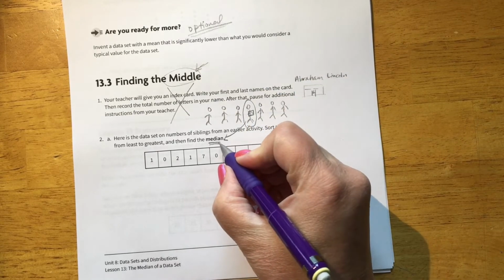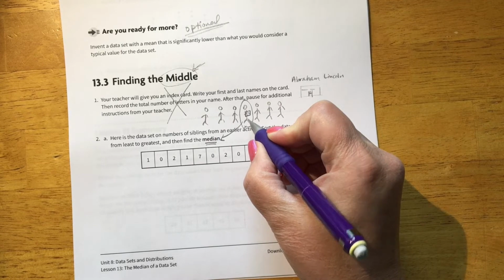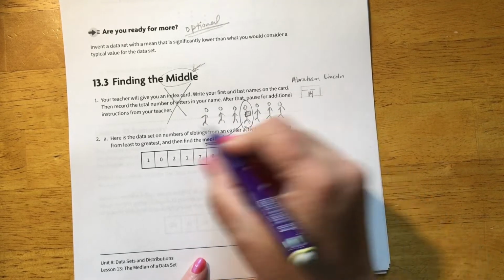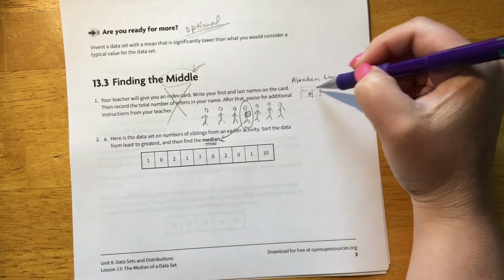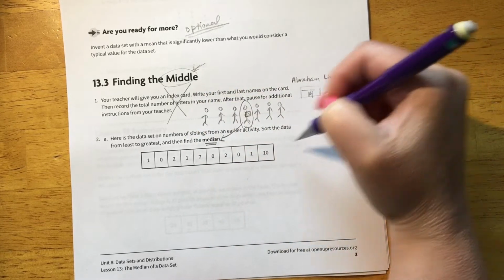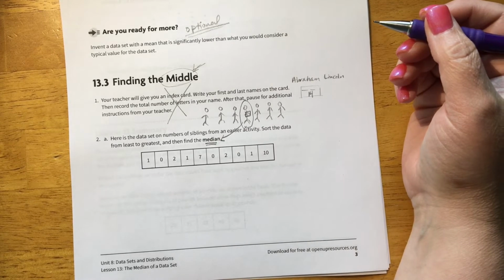Okay, so this median is literally the middle of the data set. But the key thing to the median is that the data set has to be in order. Okay, we have to stand up, and with all of our different numbers, we have to put them in order. And then find the middle person in this example, okay?